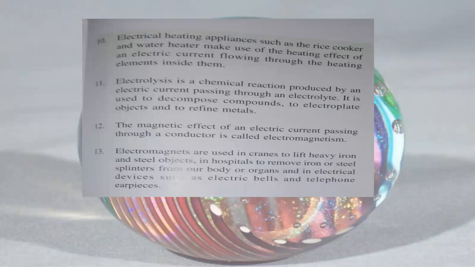Electroplating. Electroplating is a very fine coating of different materials on some objects. Electroplating can be done with aluminum or silver.